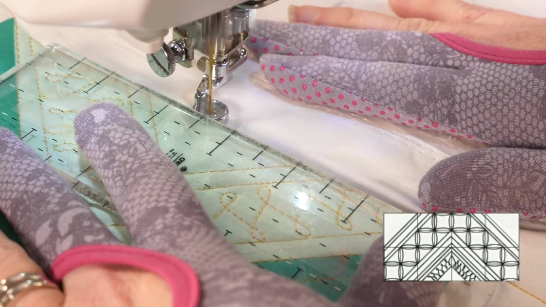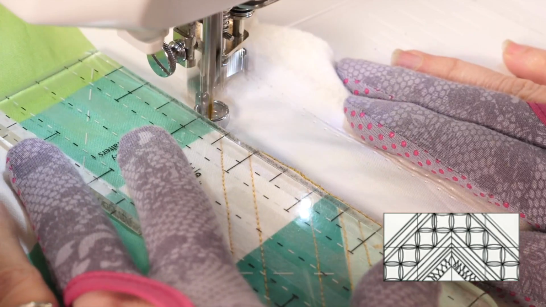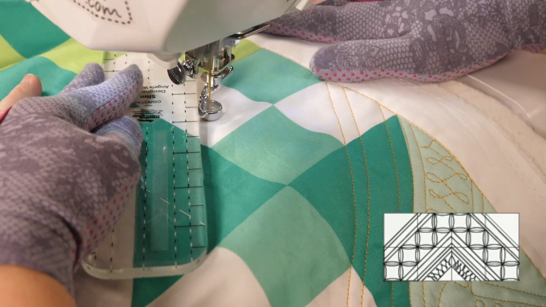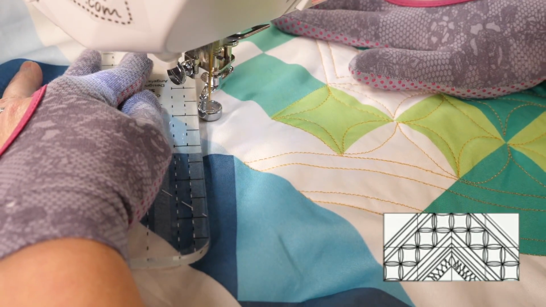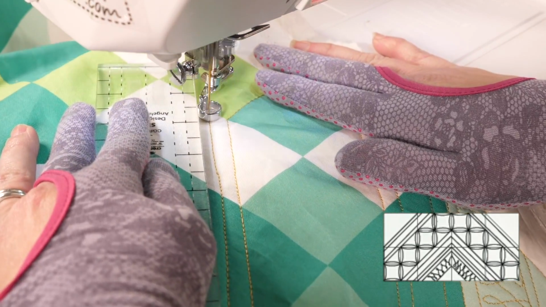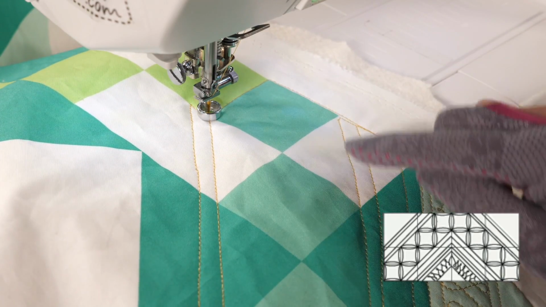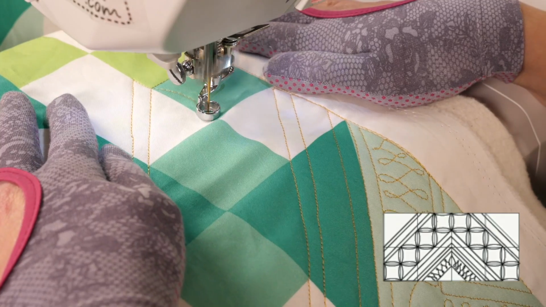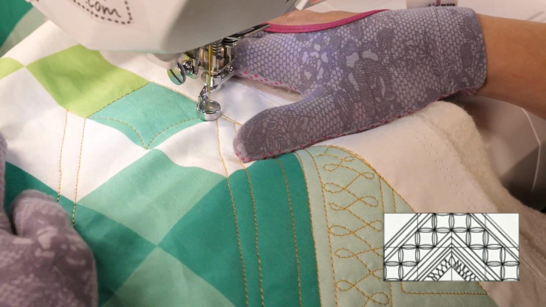Now it's time to do the same thing on the other side, so I'm going to get over there by traveling, quilting a straight line on the other side of those squares. Now this is starting to look familiar, right? I have my squares and my triangles, and I'm going to do the same thing, quilting those continuous curved designs that are going to help get me to one side and back to the other.